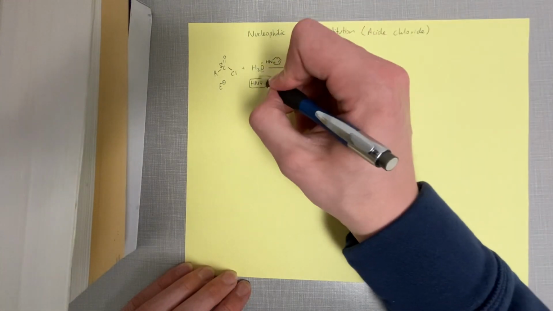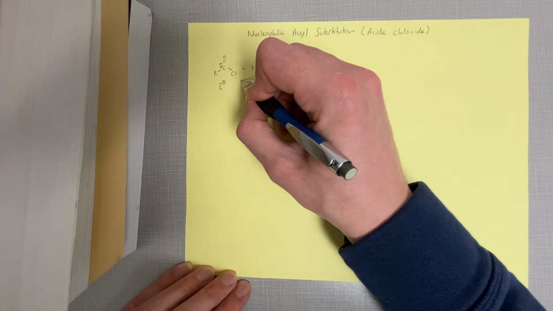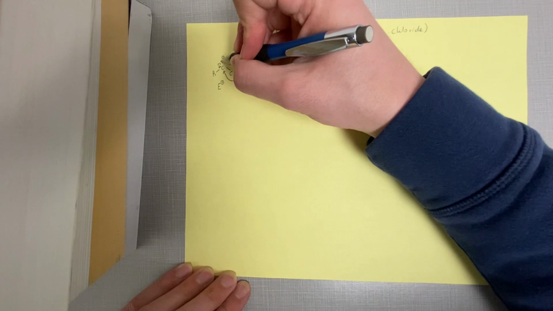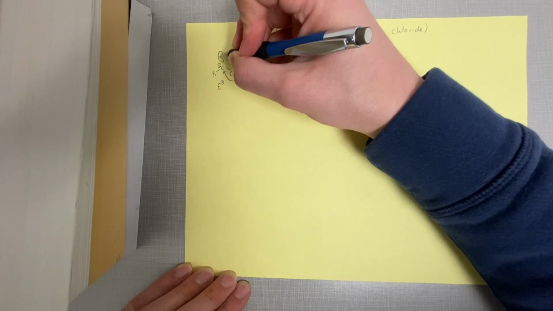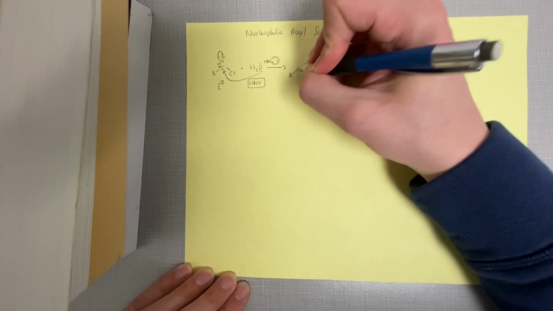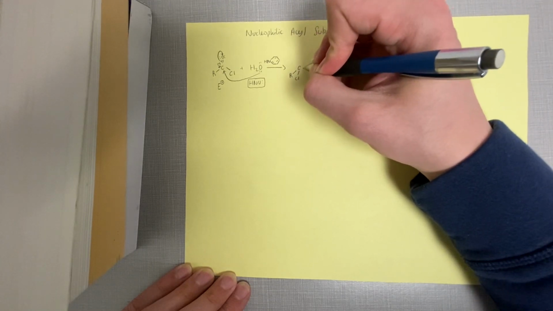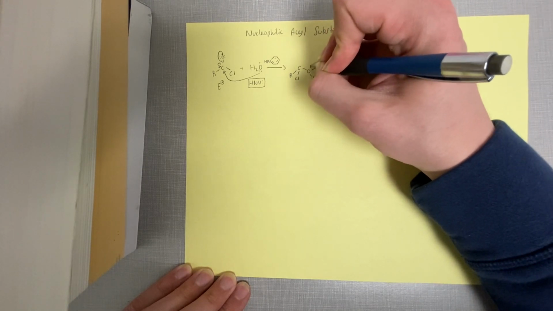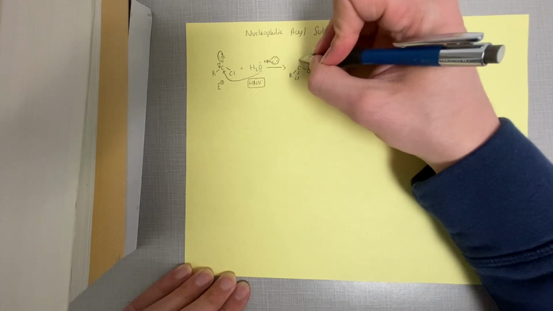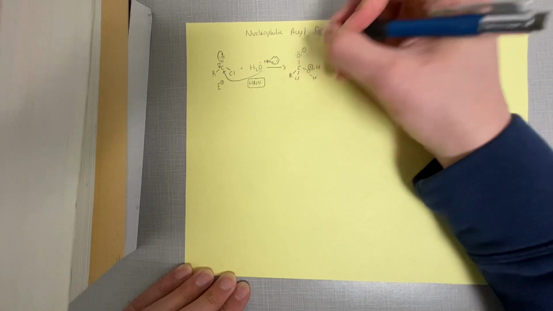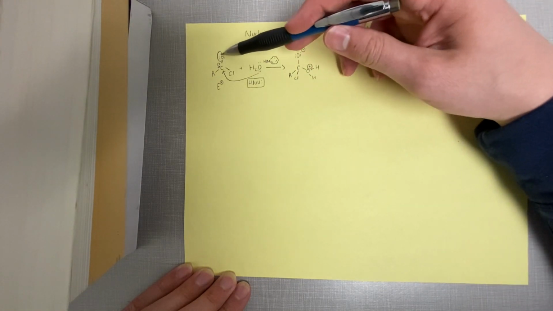So we would then, in a mechanism, have this nucleophile attack this carbon, making this pi bond here roll up and give a negative charge. So here we would obtain a tetrahedral intermediate with a positive charge on this oxygen and a negative charge on this oxygen here because of the roll up.